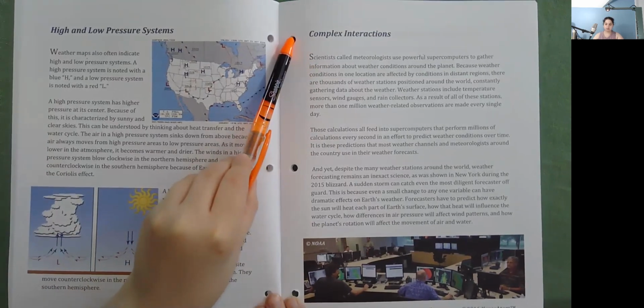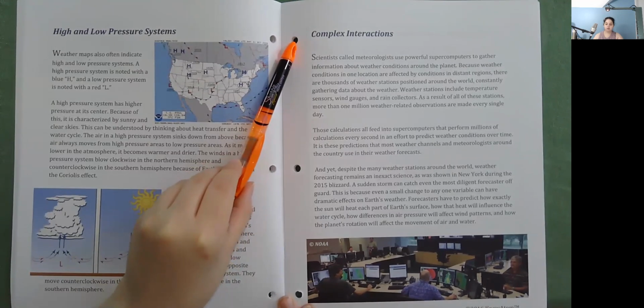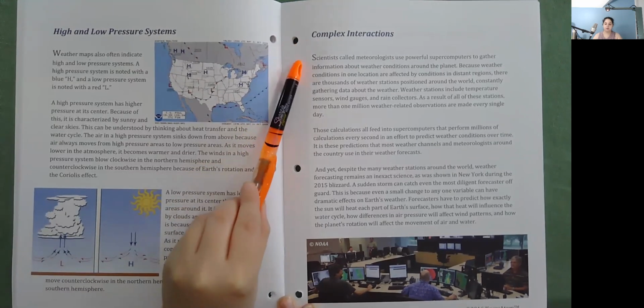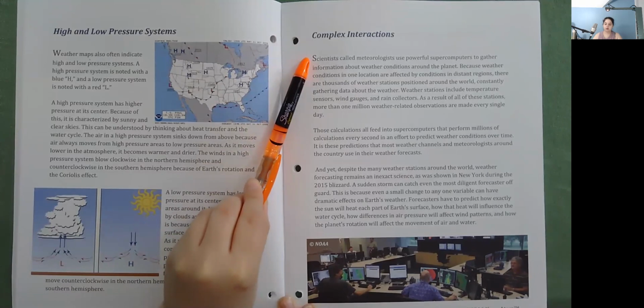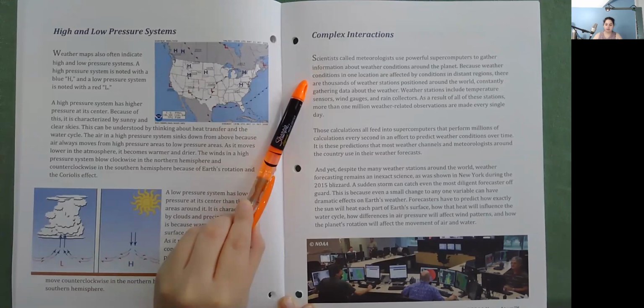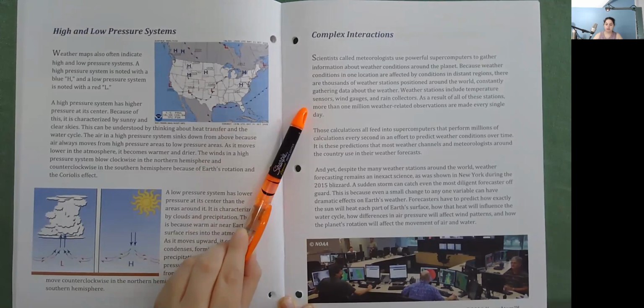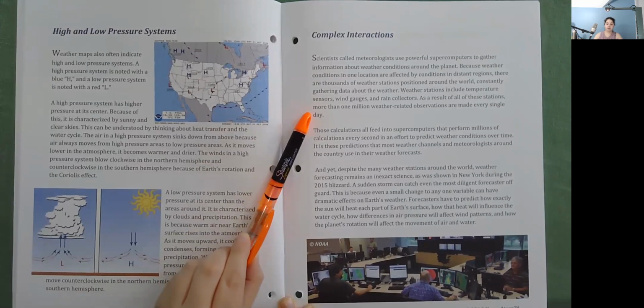Complex interactions. Scientists called meteorologists use powerful supercomputers to gather information about weather conditions around the planet. Because weather conditions in one location are affected by conditions in distant regions, there are thousands of weather stations positioned around the world, constantly gathering data about the weather. Weather stations include temperature sensors, wind gauges, and rain collectors. As a result of all of these stations, more than 1 million weather-related observations are made every single day.